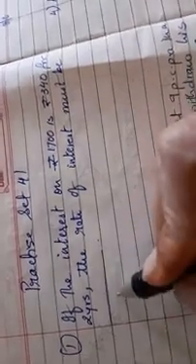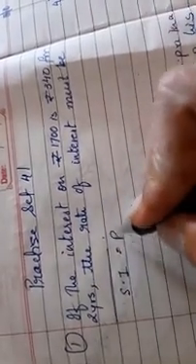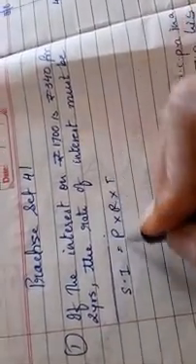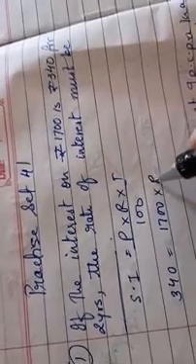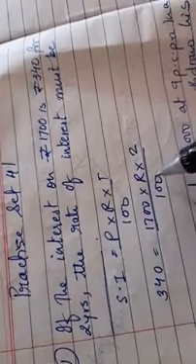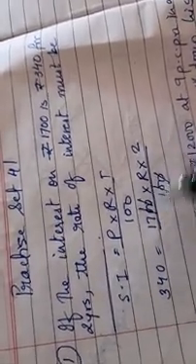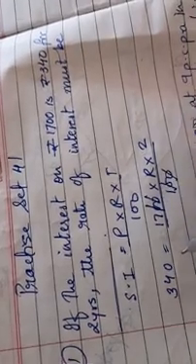So you will write total interest. This is the rough work you will do to find out the right answer. Simple interest is P into R into T upon 100. Your SI, simple interest, is 340, they are giving. Principal is 1700. R we need to find, number of years is 2, upon 100. So 0, 0, 0, 0 cancelled. What is left is 17, 2 and 340.